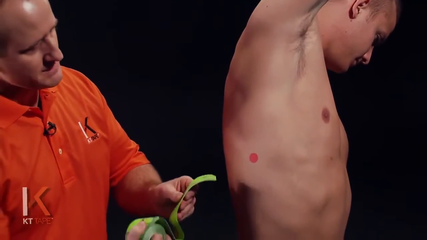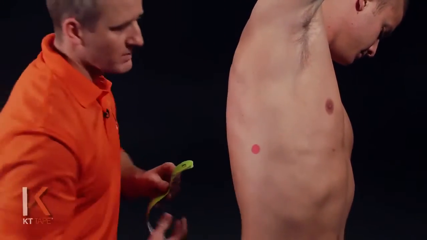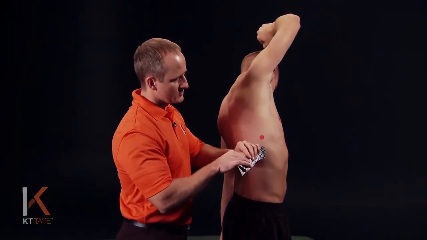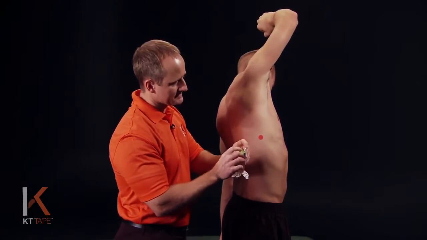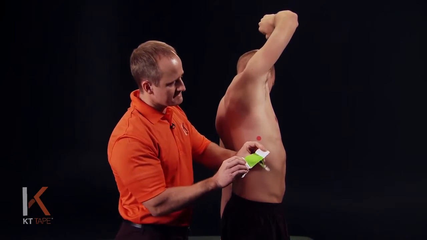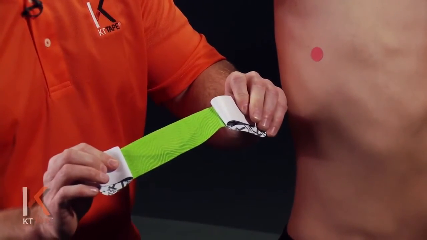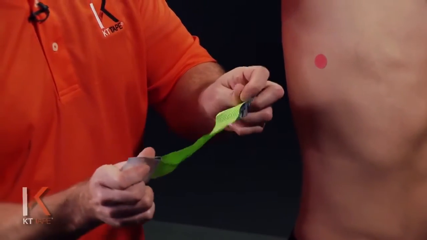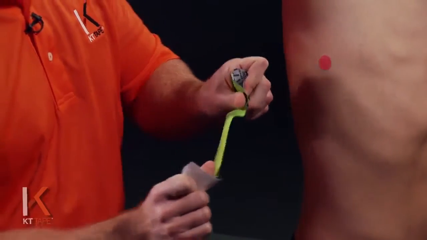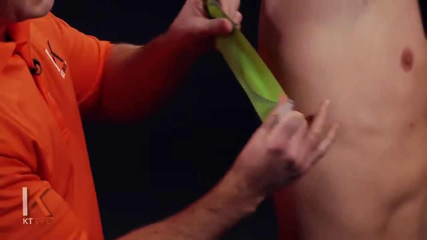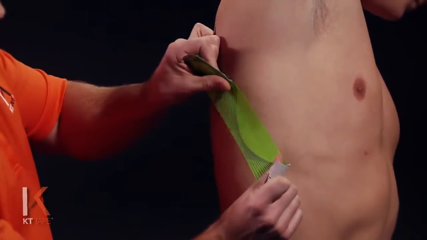So the first part of this application is I'm going to take one full strip. I'm going to twist and tear the backing paper right in the middle. I'm going to peel that back, and I'm being very careful not to touch the adhesive of the tape. I'm going to handle the tape with the paper. And what I'm going to do is just go in line with the ribs and right above that painful spot.